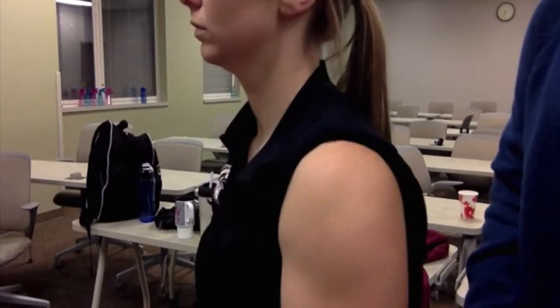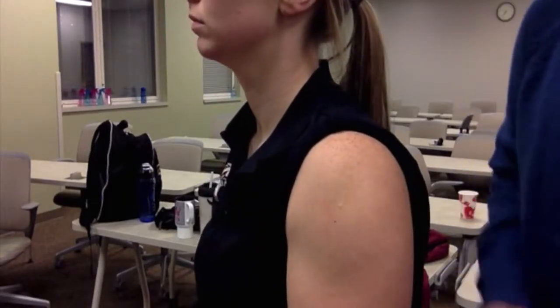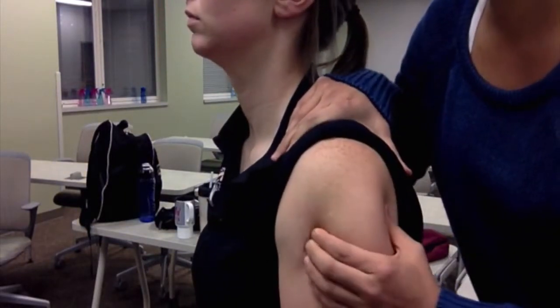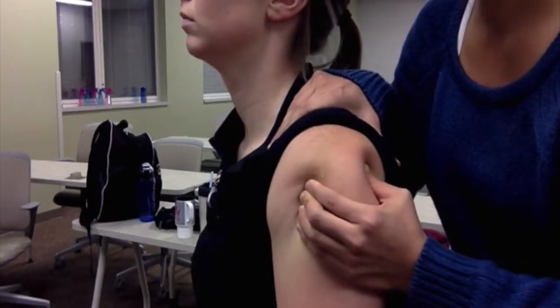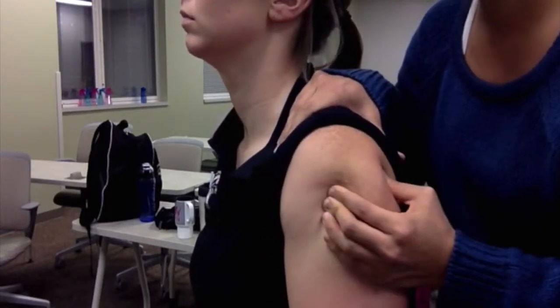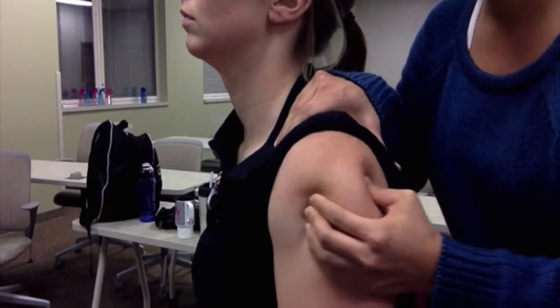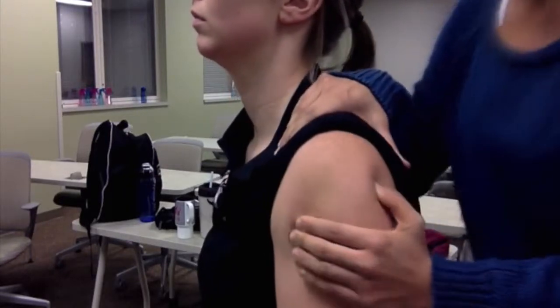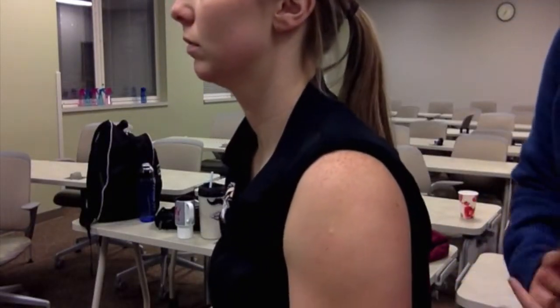The load and shift test. It's used primarily to check for atraumatic instability of the glenohumeral joint. Grasp the head of the humerus and center it in the glenoid fossa. The humerus is then pushed anteriorly and posteriorly, noting the amount of translation and end feel. Differences between the affected and normal side should be compared.